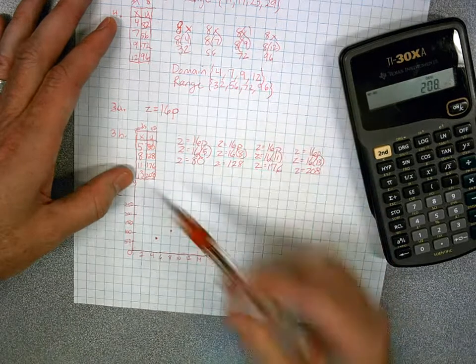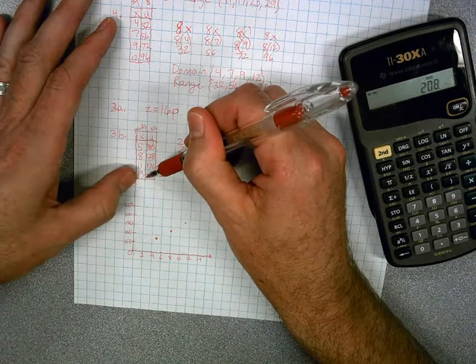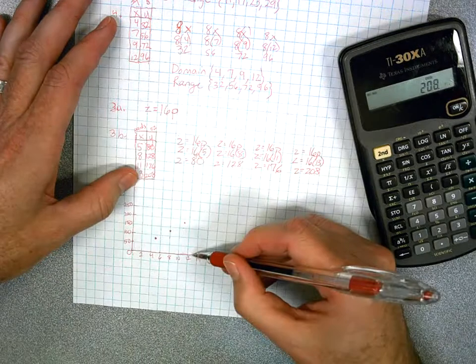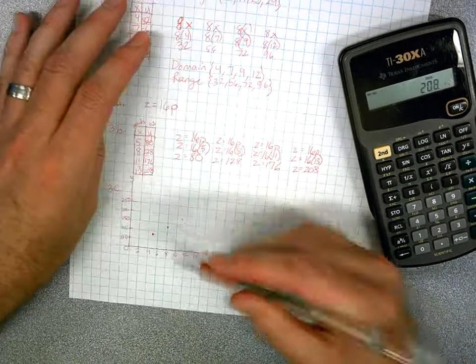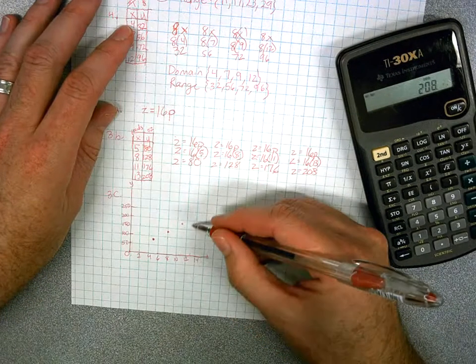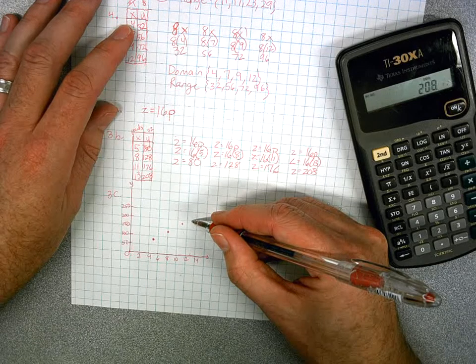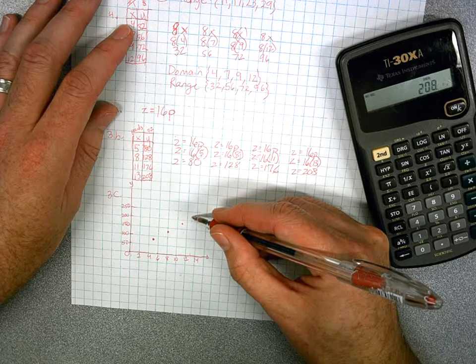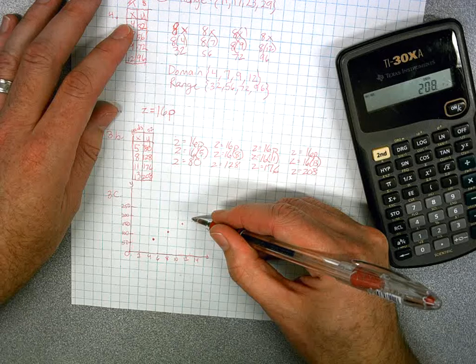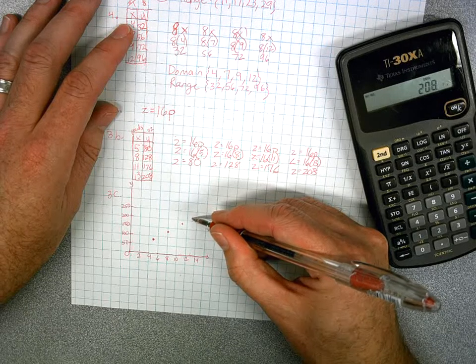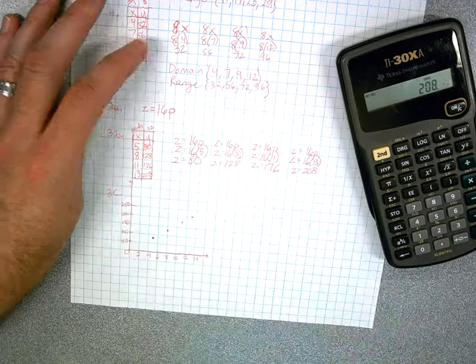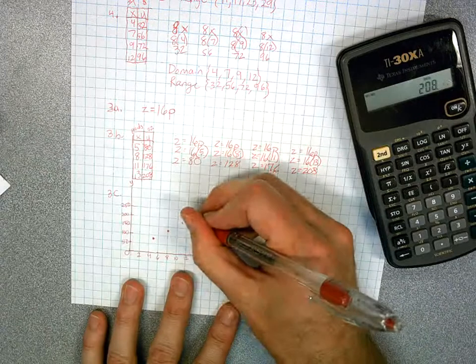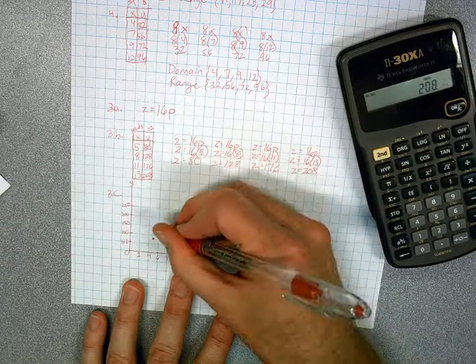And when x is 13, so it's halfway between, y is 208. So it's just going to go right here. Here's 200. Halfway between 200 and 250 is 225. So it's a little closer to 200 than 225. I'm going to plot my point there. And there are my graphed points for 3C.